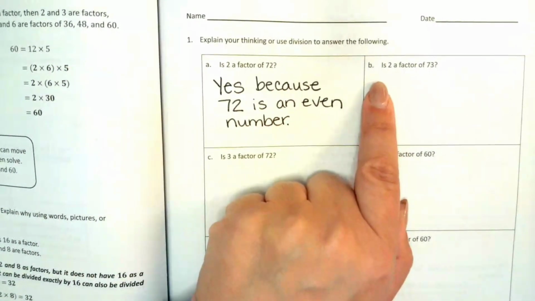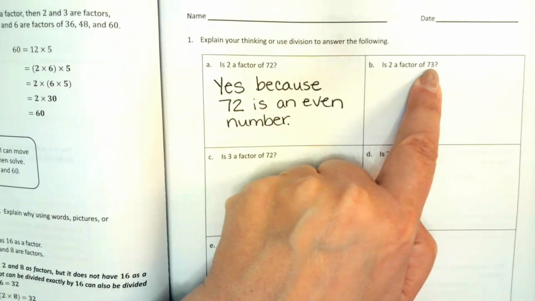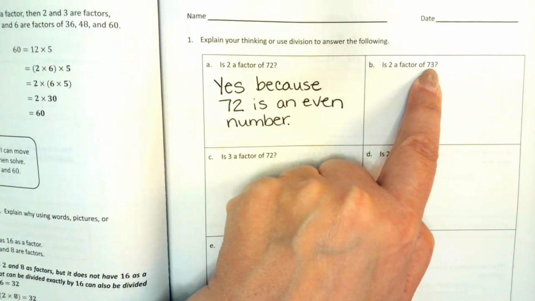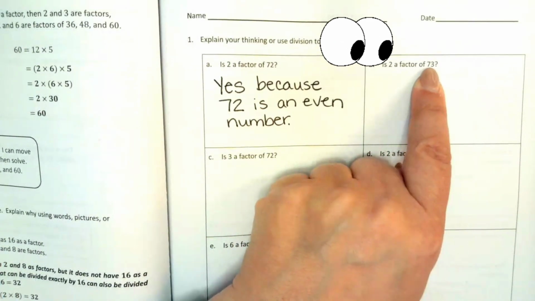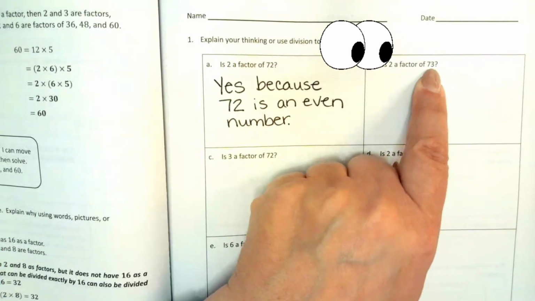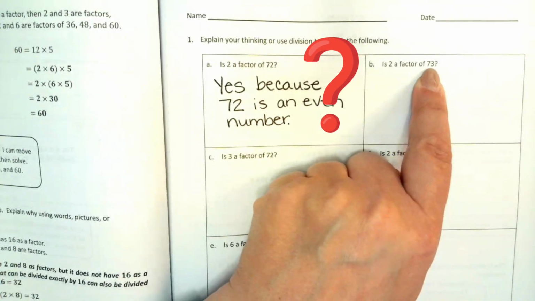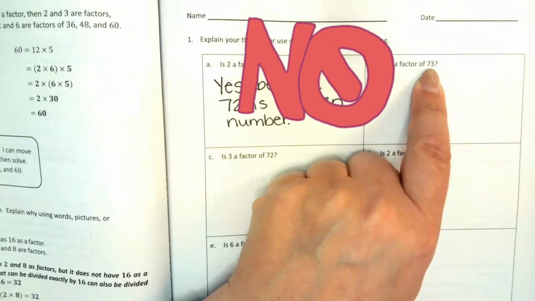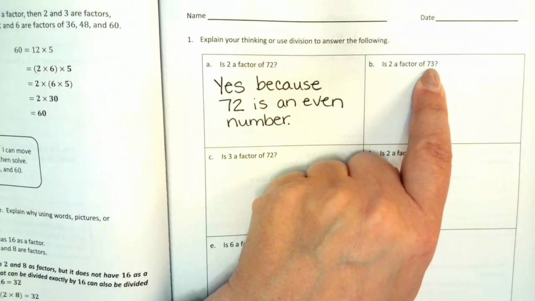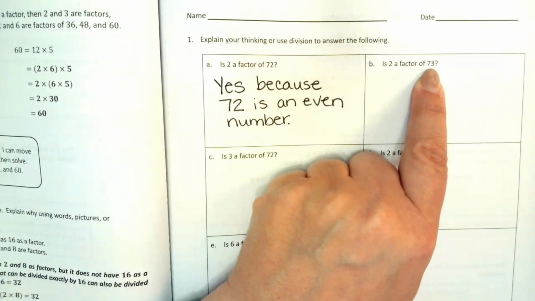Now let's look at B. Is 2 a factor of 73? I want you to look at the number 73. Is 73 an even number? Look in the ones place. There's a 3 in the ones place. Is that an even number? No, it is not. Even numbers have 0, 2, 4, 6, or 8 in the ones place.